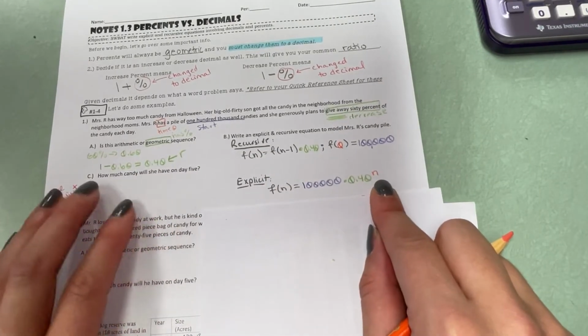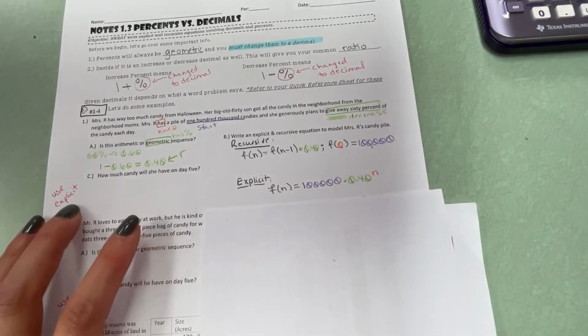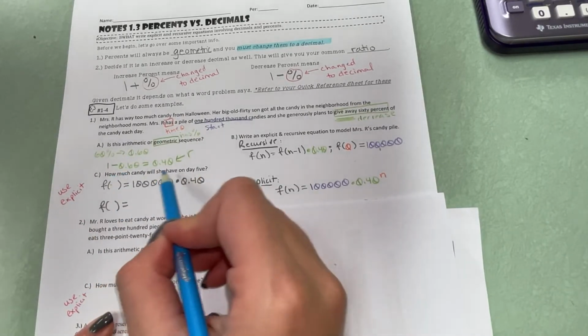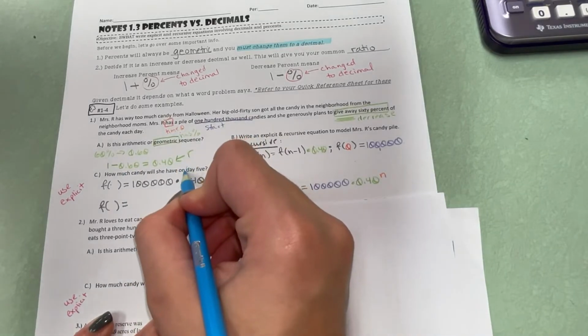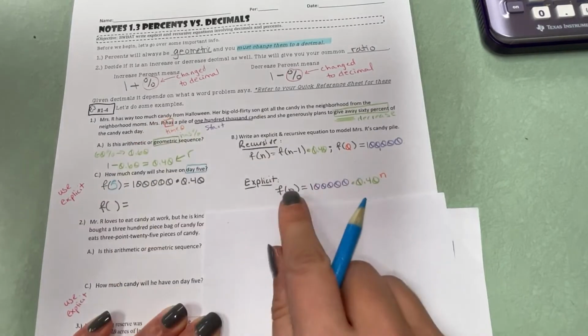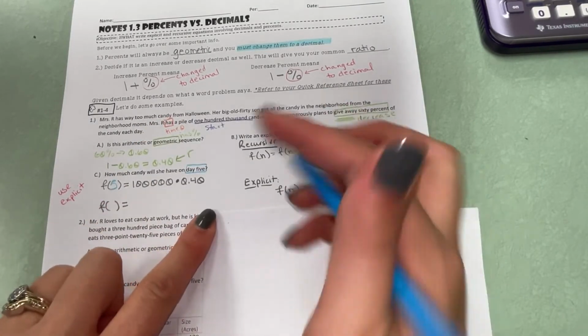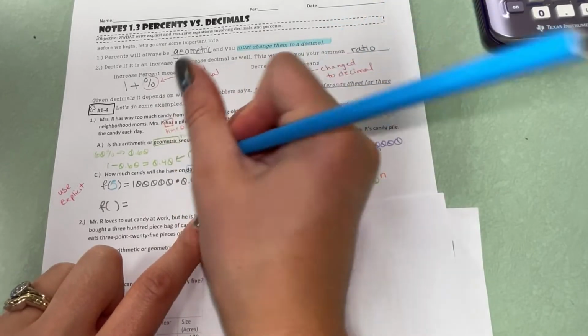Now we have to figure out how much candy she's going to have on day 5. So here we're going to use the explicit. So let me write this out real quick. All right, so it says how much candy is she going to have on day 5. So day 5 is our new time. So that means we're going to have f of 5 because we're replacing n with the number 5. And then we're also going to replace this orange n with the number 5. Make sure it's still an exponent.